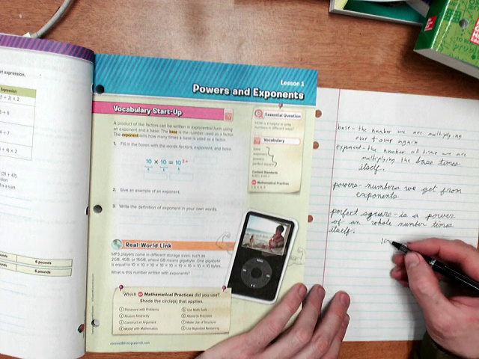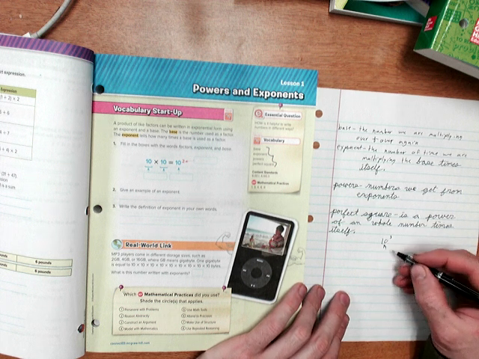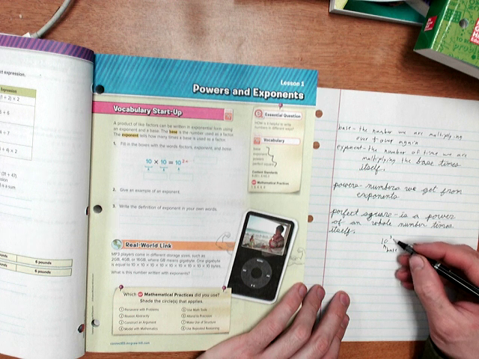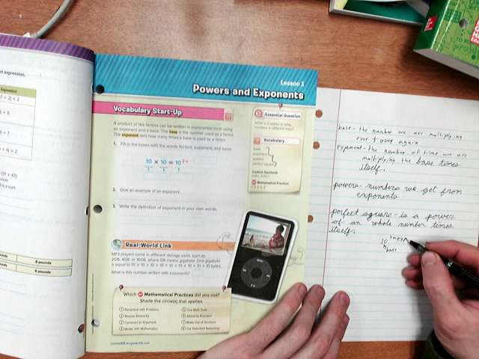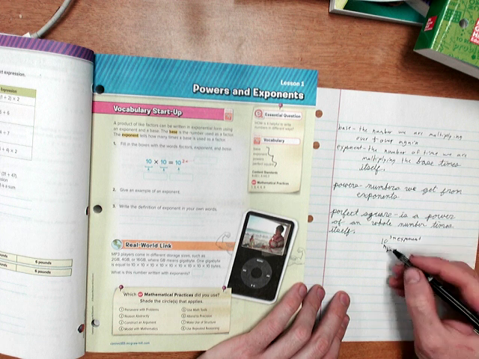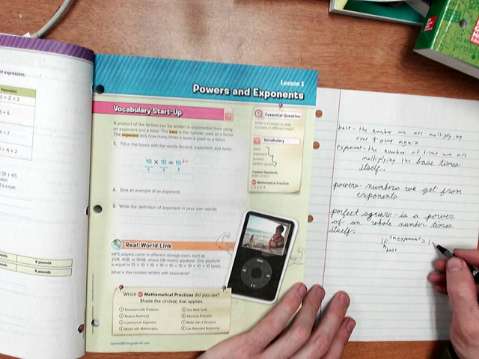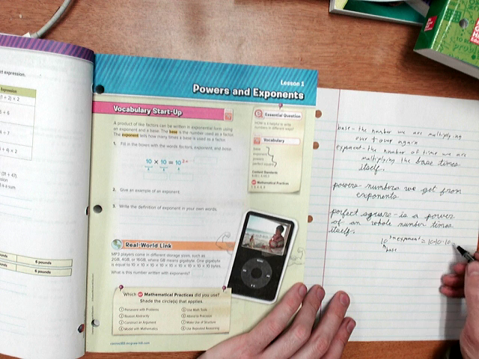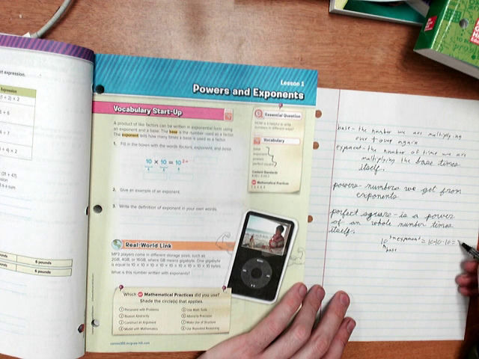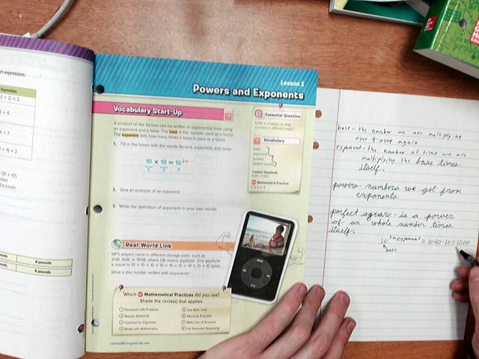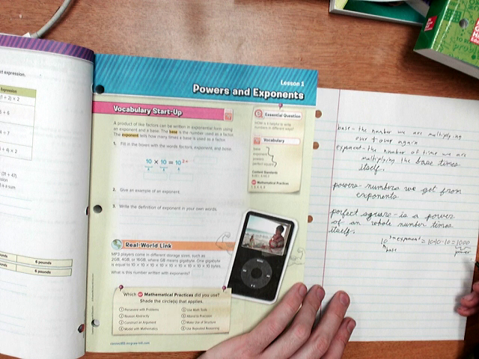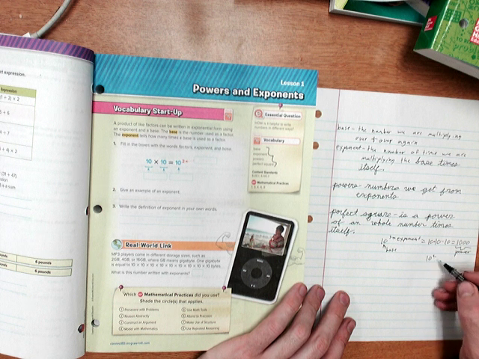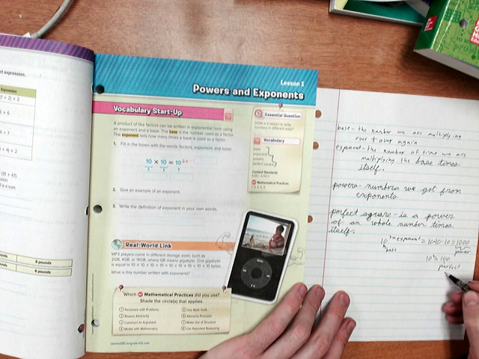So if we have 10 to the third, this is the base, this is the exponent, and 10 to the third equals 10 times 10 times 10, and that equals 10 times 10 is 100, times 10 is 1,000. This is the power. And 10 squared equals 100. 100 is a perfect square.